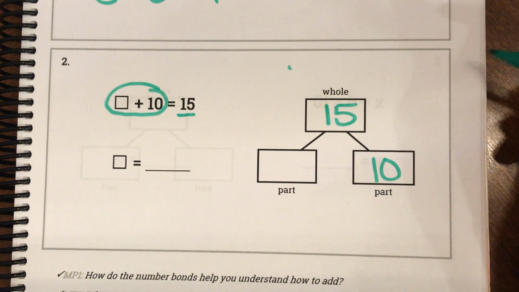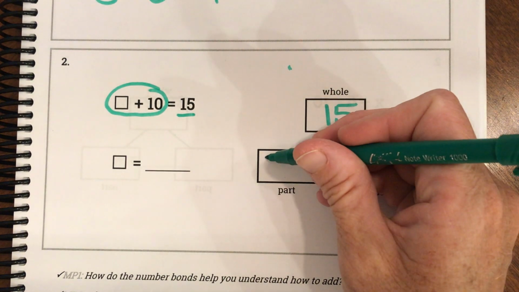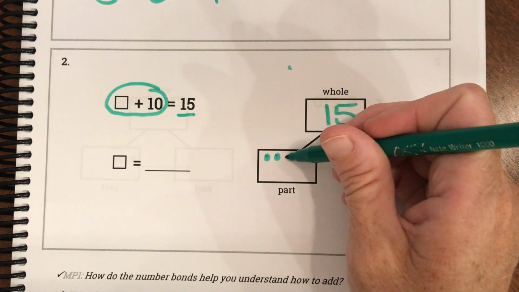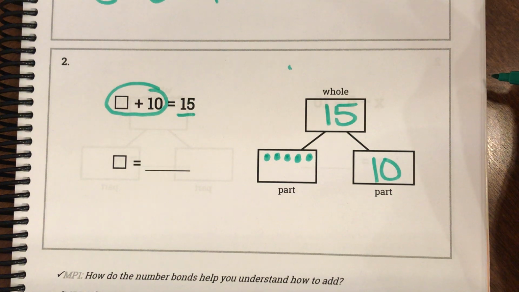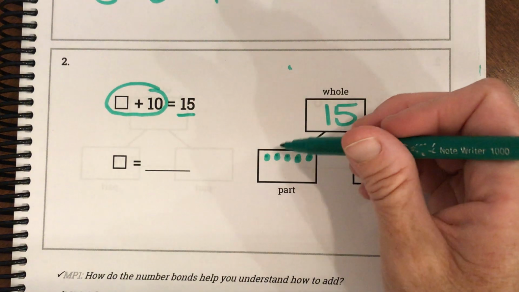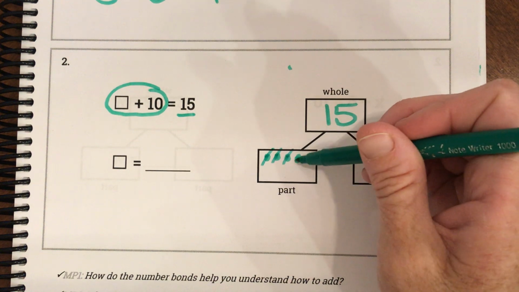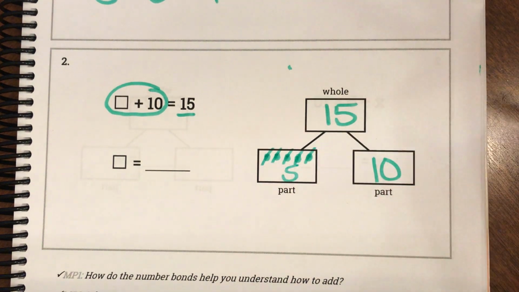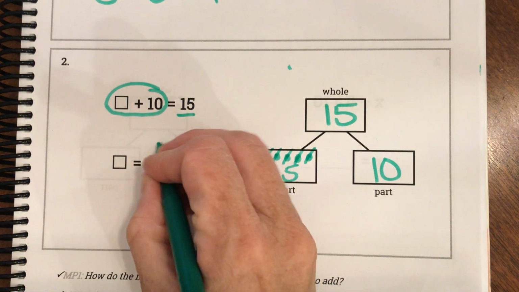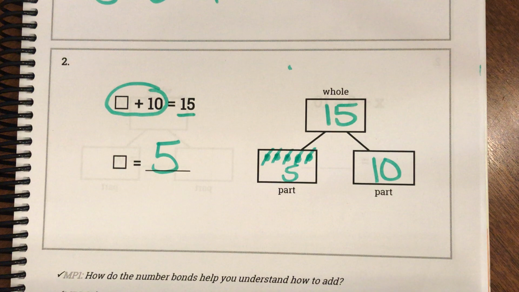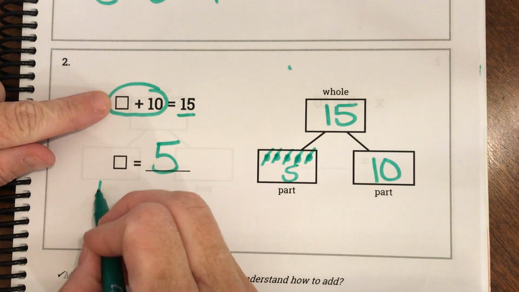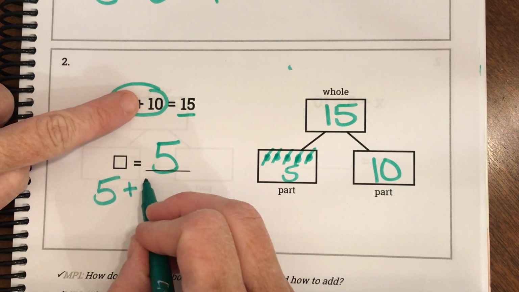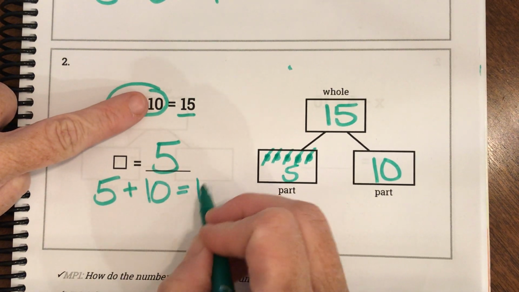Okay, ready? So we're going to count on. We're going to say I have 10, 11, 12, 13, 14, 15. So we added 5 more, and the way I know 5 is 1, 2, 3, 4, 5. So that part or that addend is a 5, which means the square equals 5. Okay, so let's write our equation. Our square equaled 5 plus 10 equals a sum of 15.